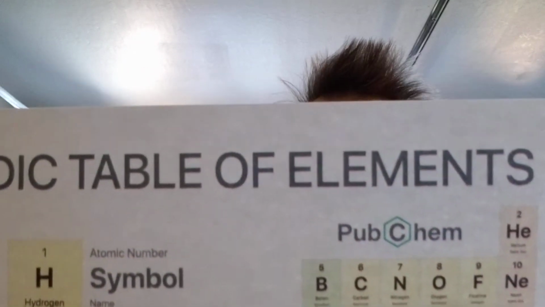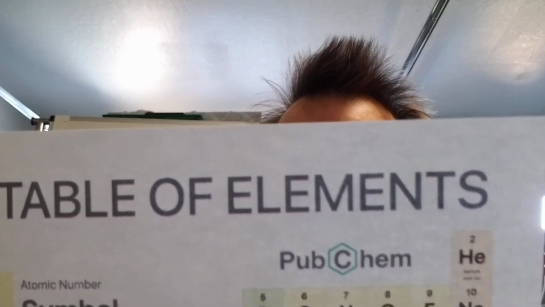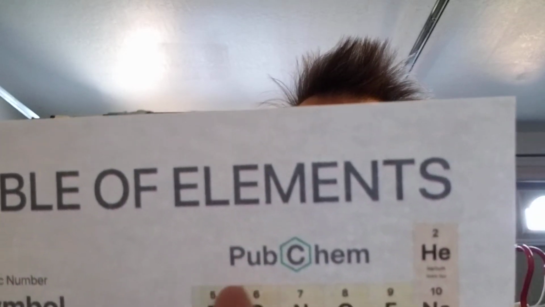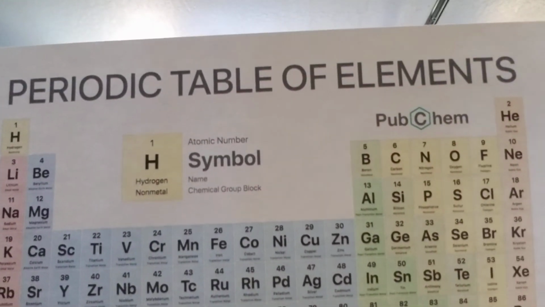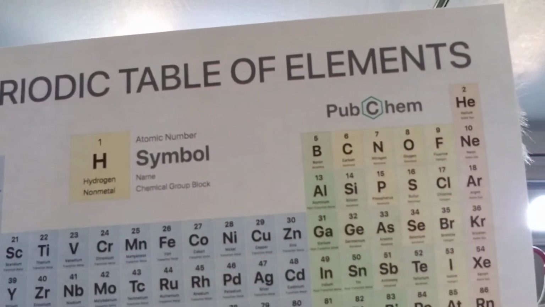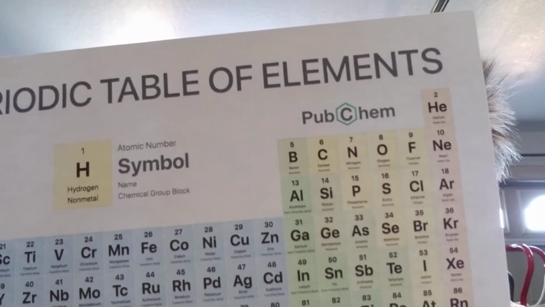Okay, and we count 1, 2, we skip this row, 3, 4, 5, 6, 7, and 8. And that is the most important thing, is that by counting from 1 to 8, those numbers, we saw a pattern develop that every column, all the elements in every column have the same number of valence electrons. That's why they put them in those columns that way.